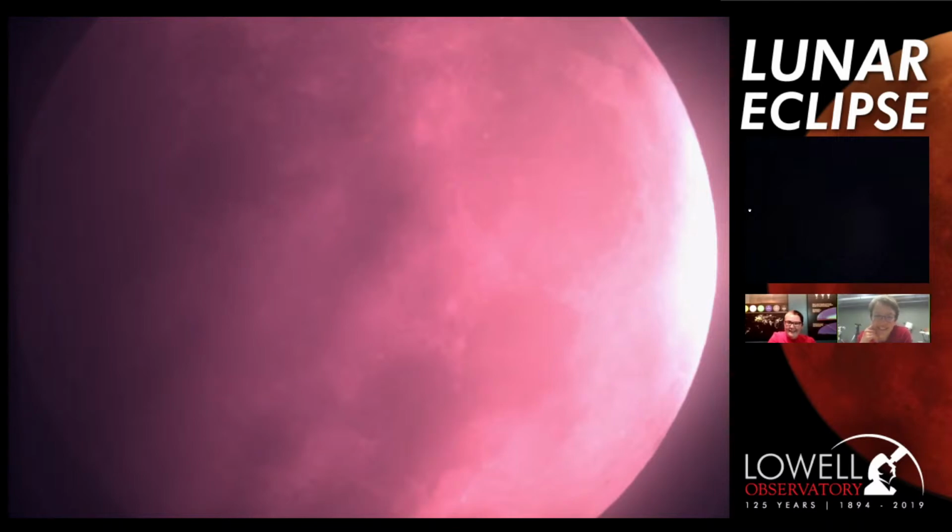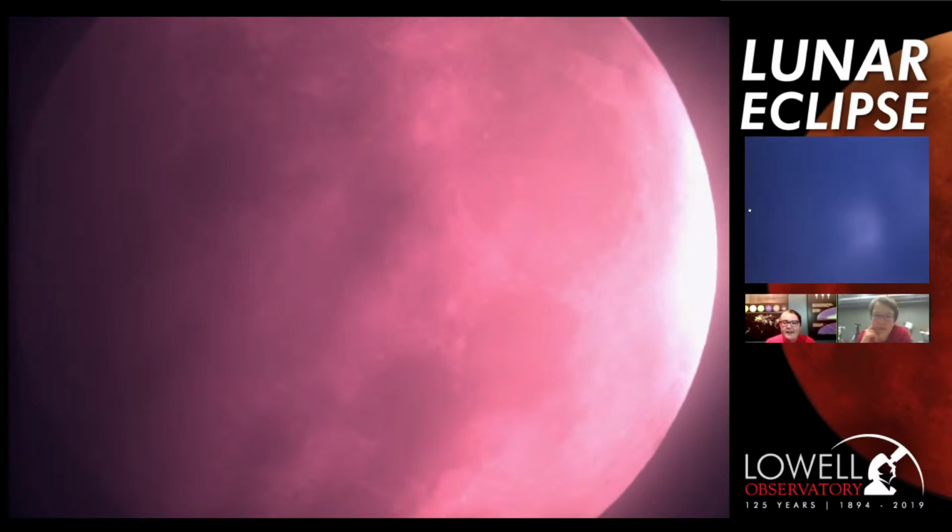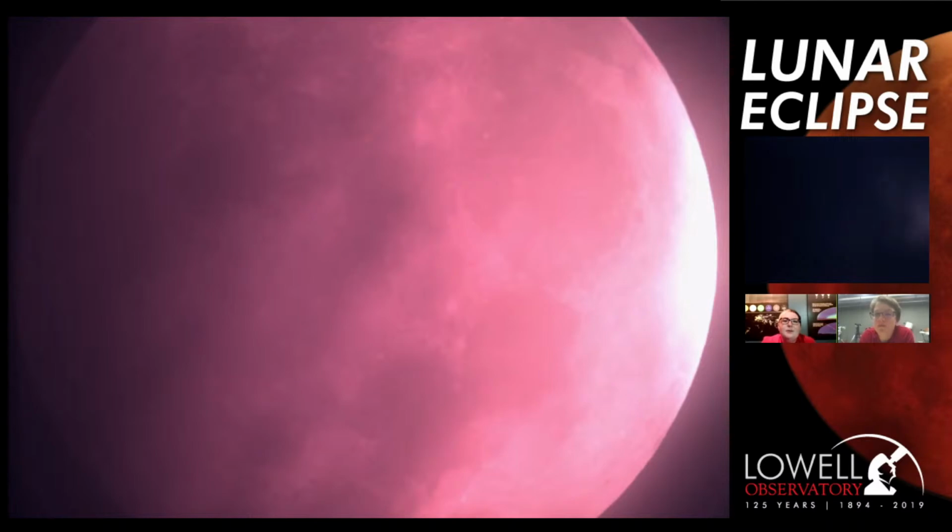So very true. Our Vixen telescope is a smaller telescope than the Planewave, so it has a wider field of view, and it's a really great telescope. We actually like to take it on our offsites. So Lowell Observatory will go out to weddings and star parties and such, and we'll bring the Vixen and maybe one of our 12-inch telescopes as well. So it's a really, really fun little telescope, and it travels pretty well. It's a good little guy.